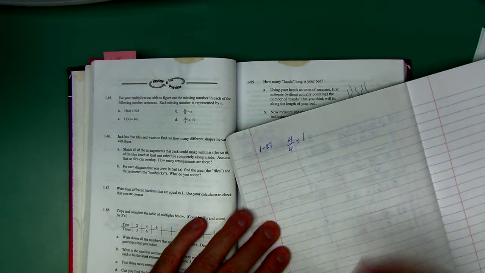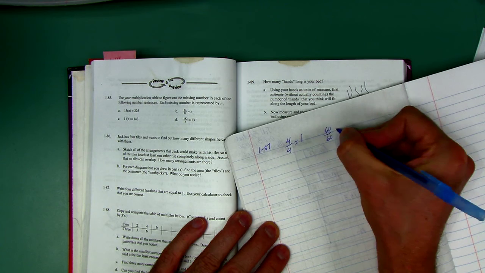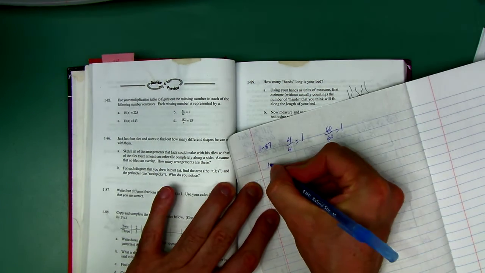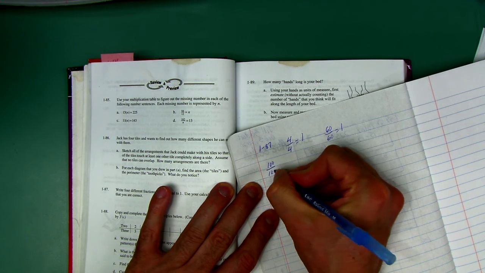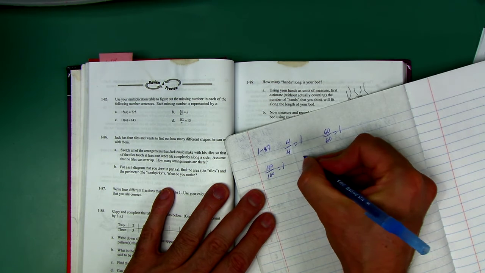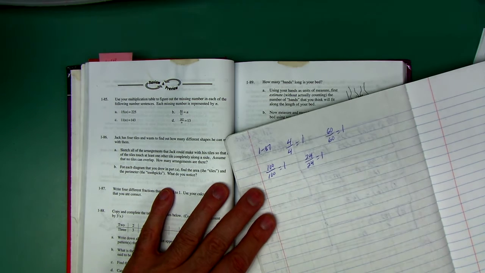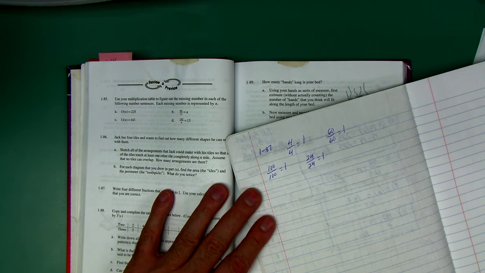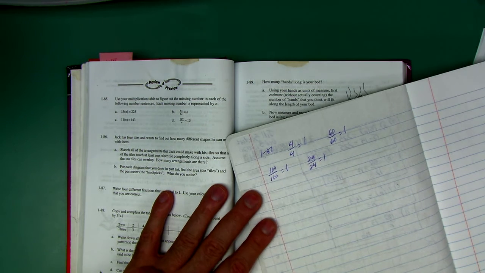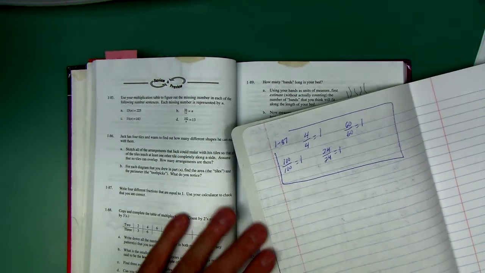How about 60 minutes out of 60 minutes is 1 hour? How about 100 pennies over 100 pennies is $1, right? How much of a day is 24 hours? 24 hours over 24 hours is 1 day. Okay. And there are infinite other possibilities. Try not to use the 4 that I used. Try to make up your own. Okay. Be creative. Challenge yourself.